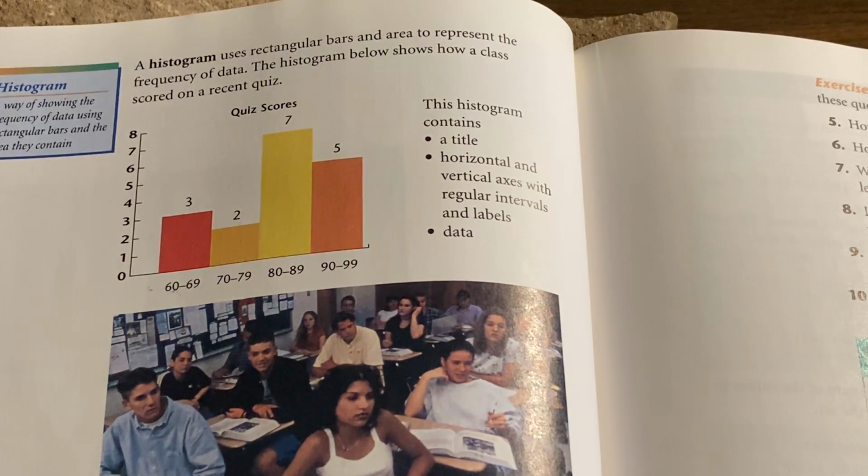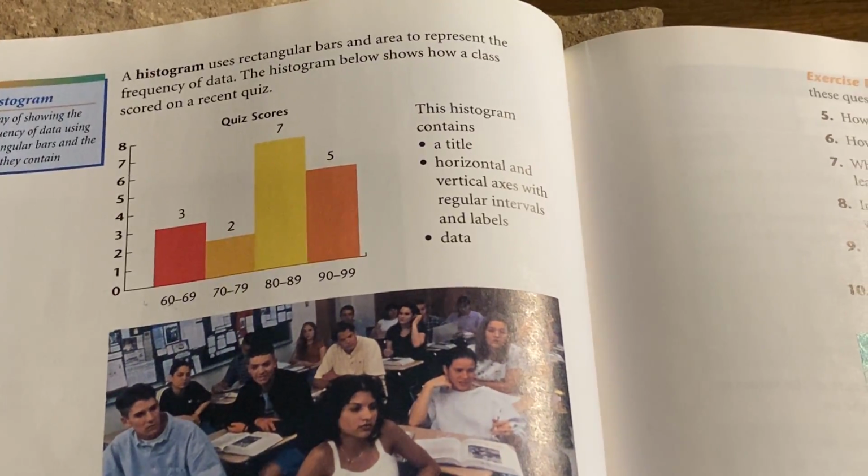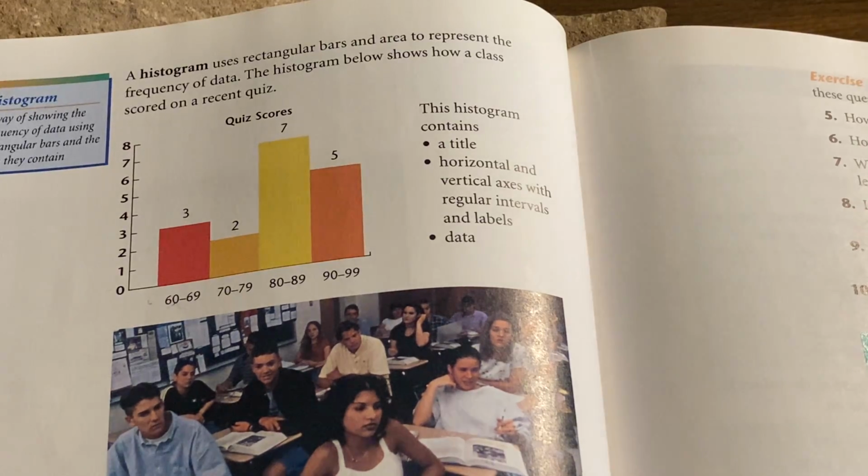That's where histograms are very useful, because you have an interval range. Rather than having 40 different bars, we only have 4. So it makes a lot of sense, and they're pretty easy to use.